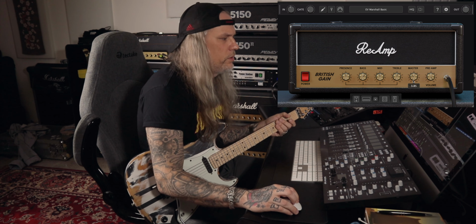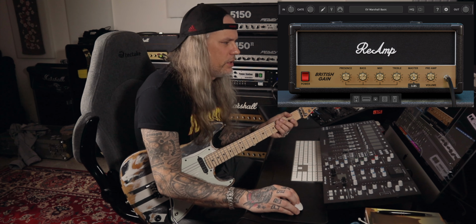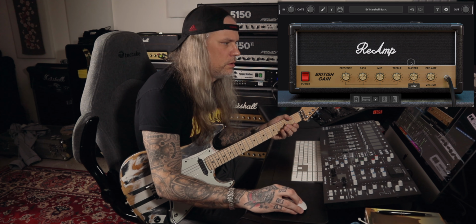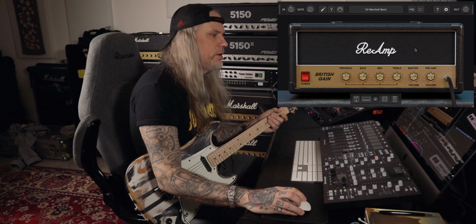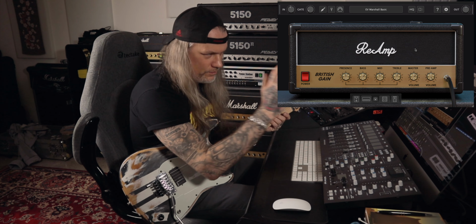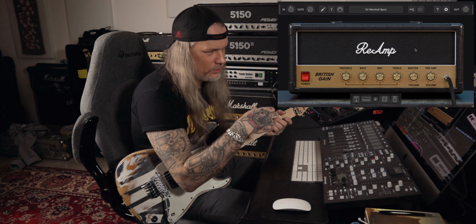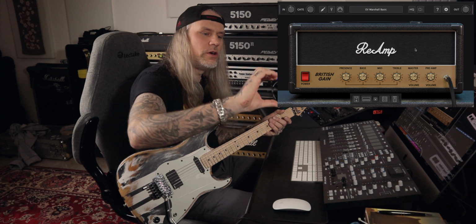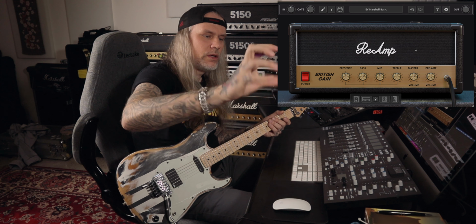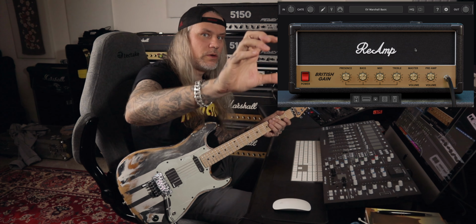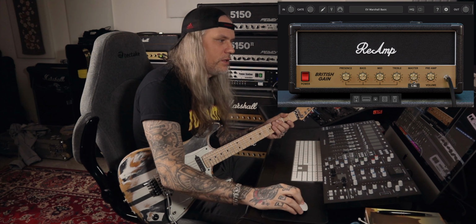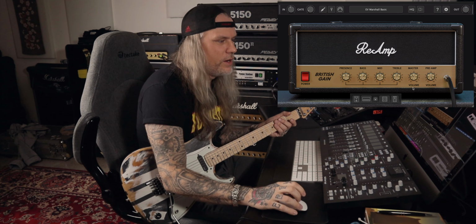This master control on this one is a bit interesting because, listen. At a certain point, it goes quieter, and I know what this is, at least what they are emulating, I think. Because after a certain point, when you dial a master, it gets louder, and then after a certain point, it only distorts more. It doesn't get louder. So this actually goes a little quieter.